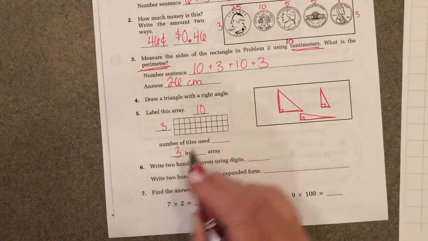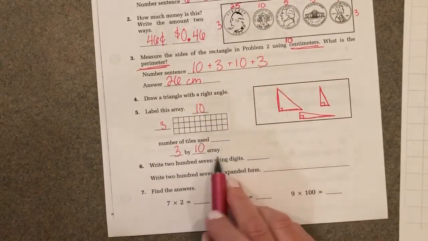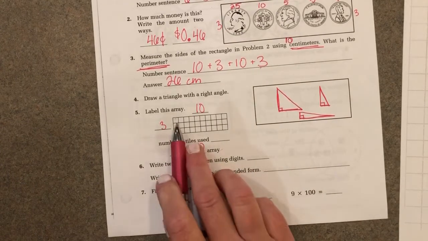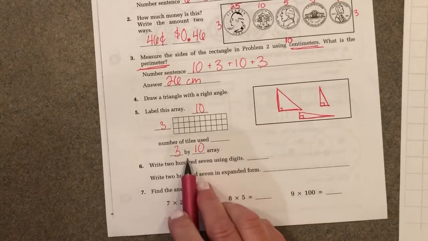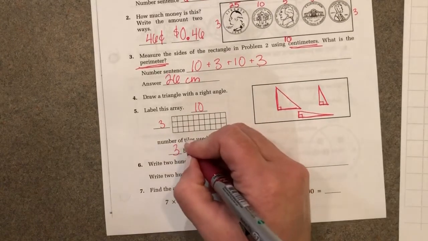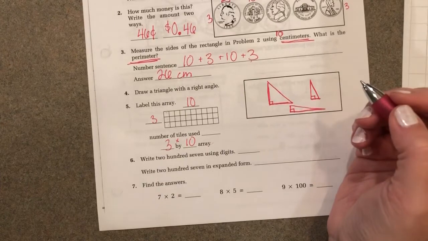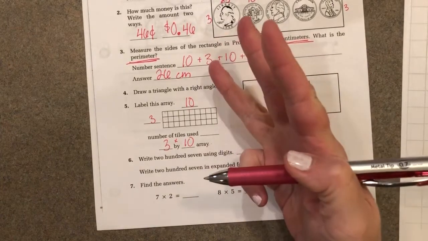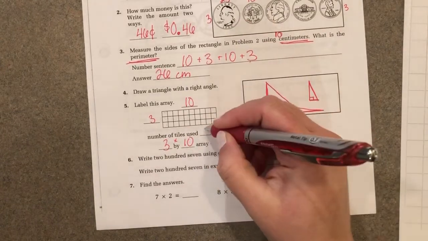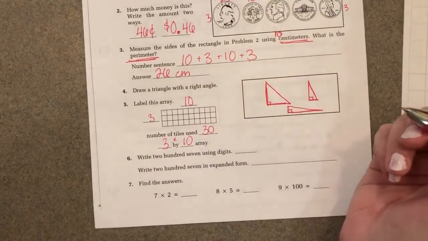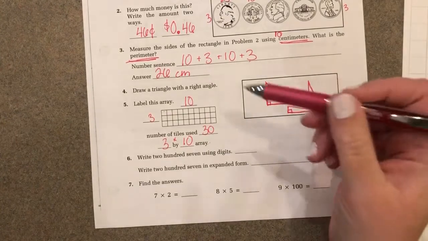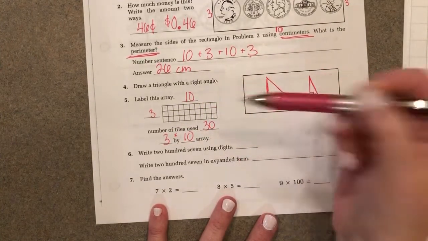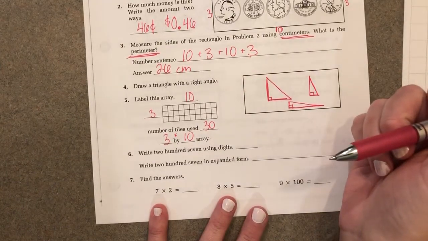3 by 10 array. Number of tiles used, I could count them, but remember, by means multiply. So what's 3 times 10? 10, 20, 30. Number of tiles used is 30. Now, I could have gone 10, 20, 30, like that too, and gotten the same number.